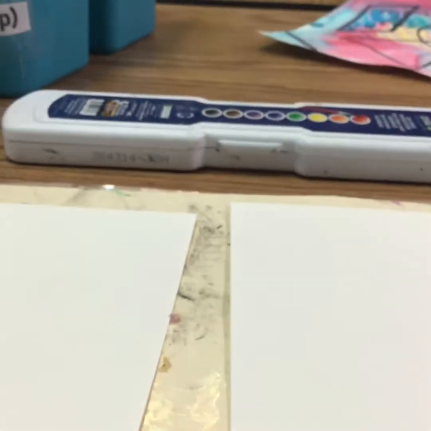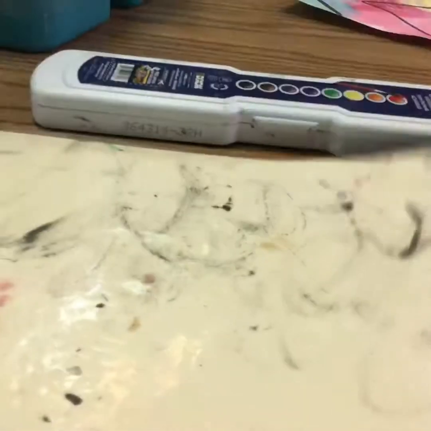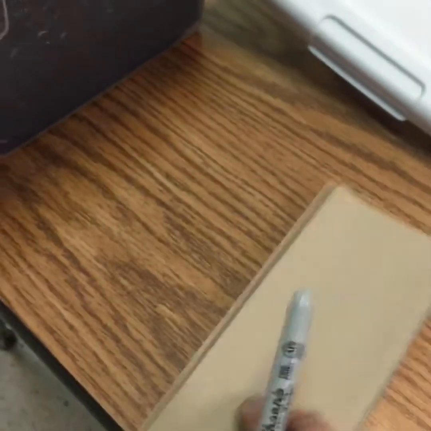Alright guys, so let's get started on some art because I know this is going to take a little while and I want to make sure you have everything you need. You should have walked in with a placemat. You should have 2 pieces of watercolor paper and then also your paper towels and a paintbrush.